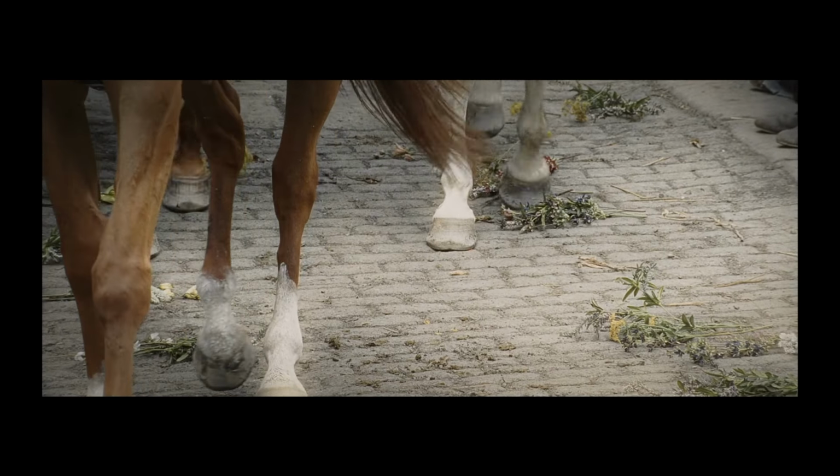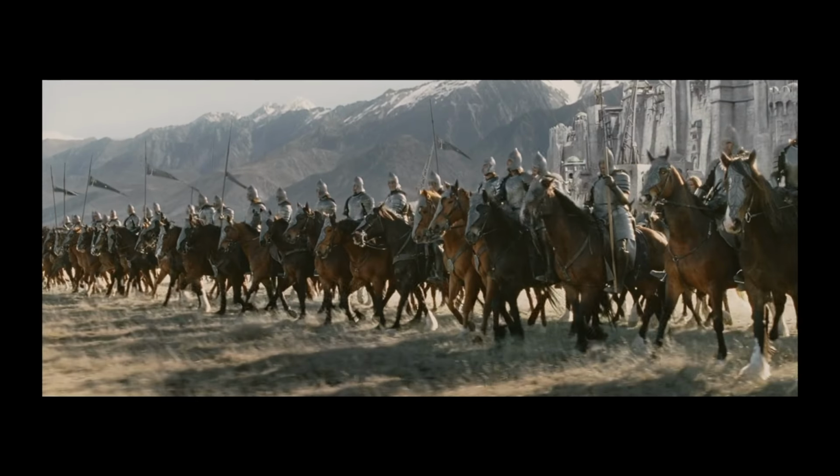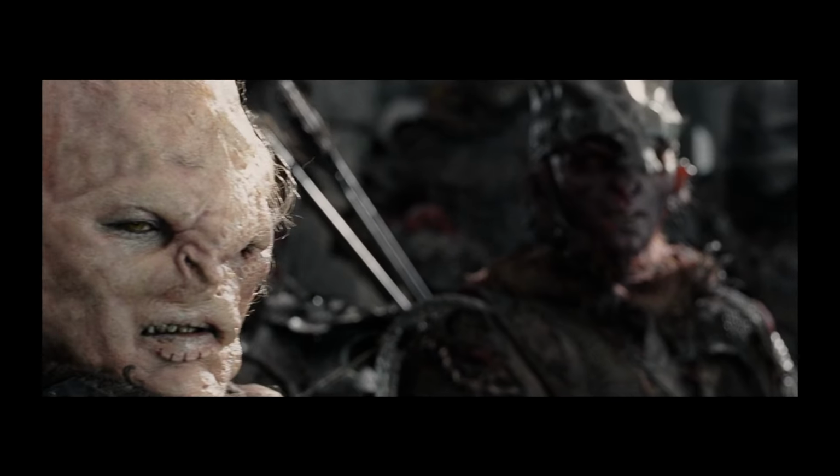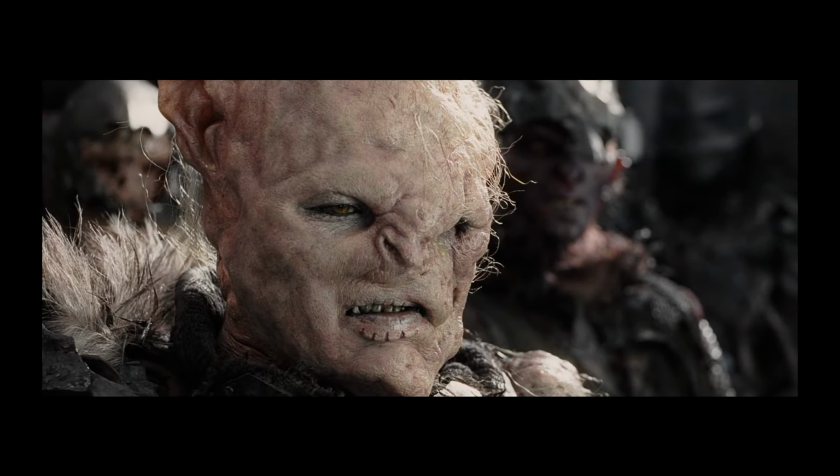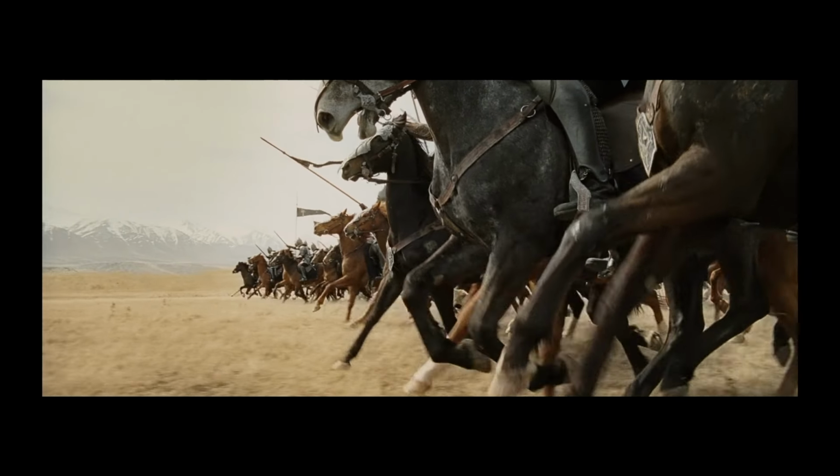So, when you're creating a scene, don't just think about what visuals you want. Think about how those visuals can blend together to create a deeper, richer meaning for the scene.